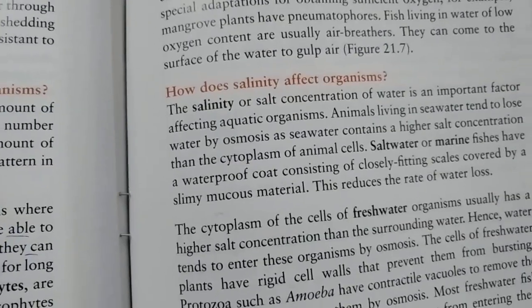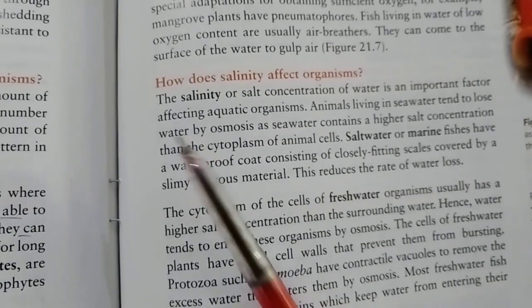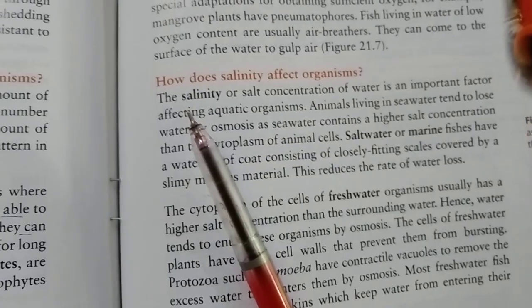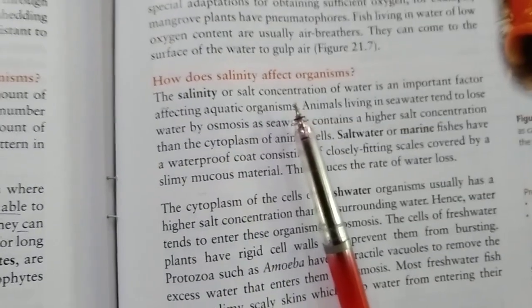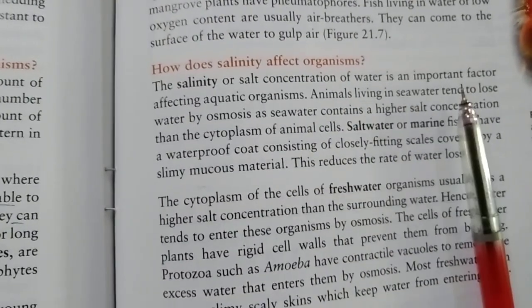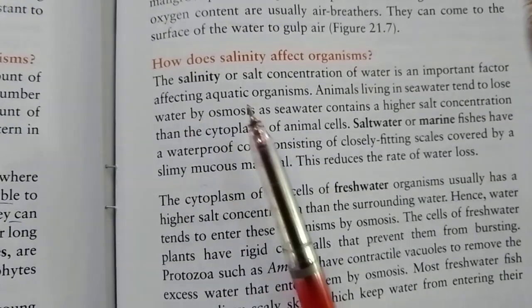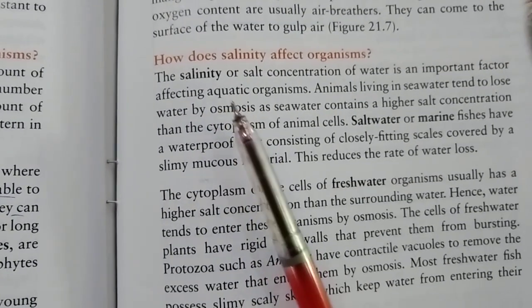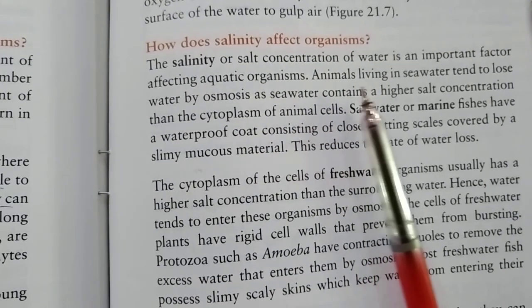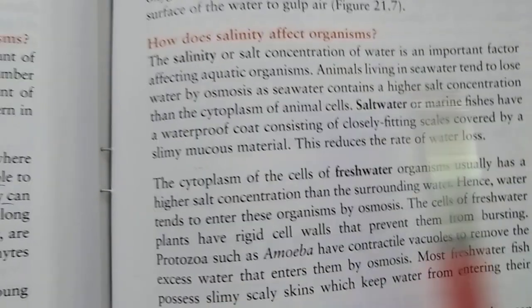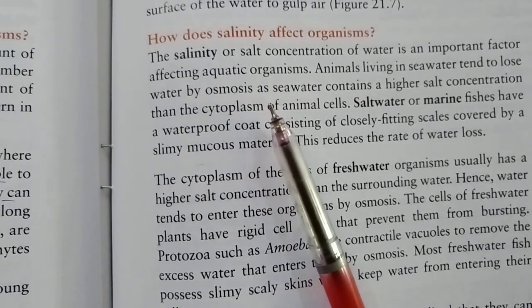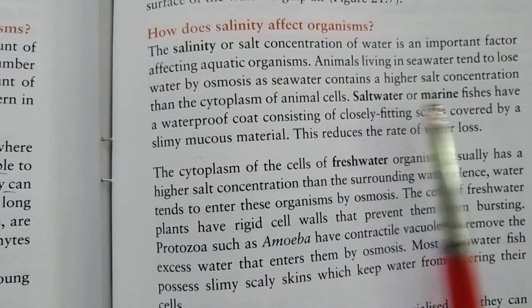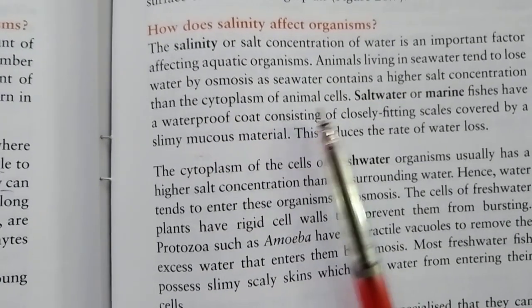Now we discuss our next abiotic component of the environment, salinity. Saline means salt, salty water. How does salinity affect organisms? The salinity or salt concentration of water is an important factor affecting aquatic organisms. Aquatic means water. Animals living in seawater tend to lose water by osmosis as seawater contains a higher salt concentration than the cytoplasm of animal cells.